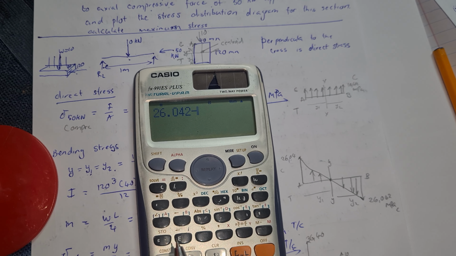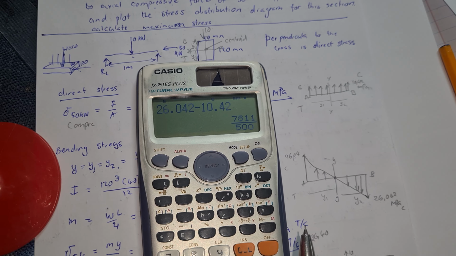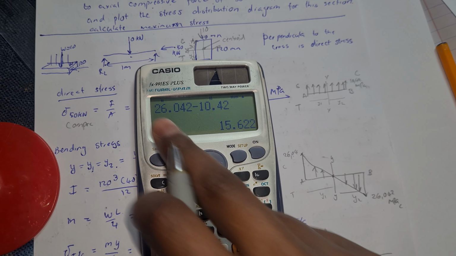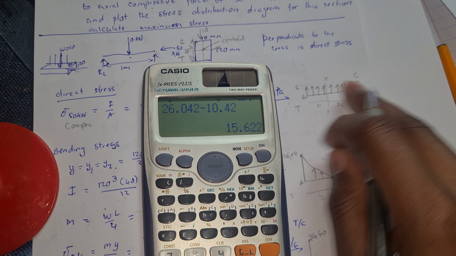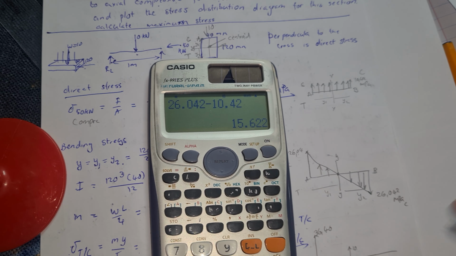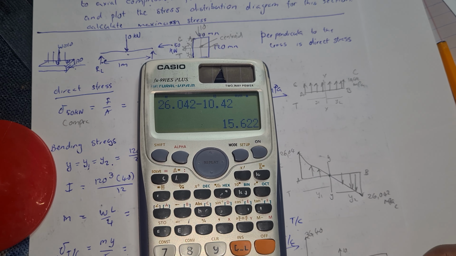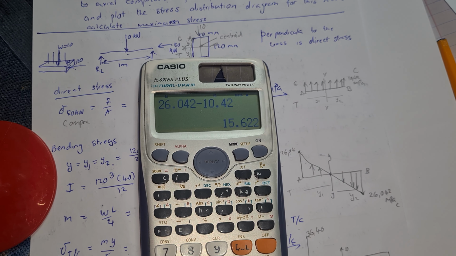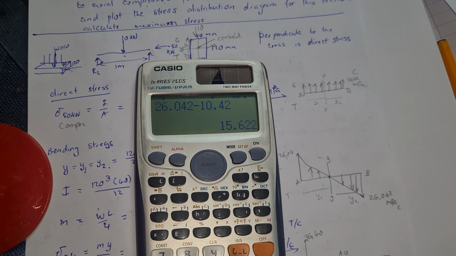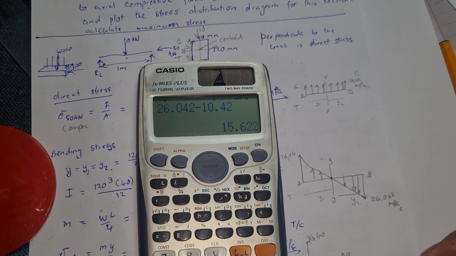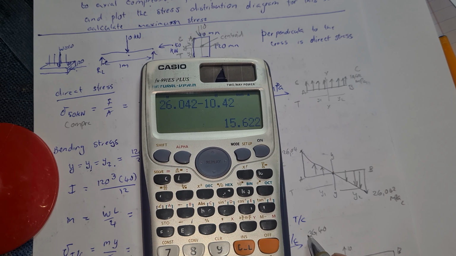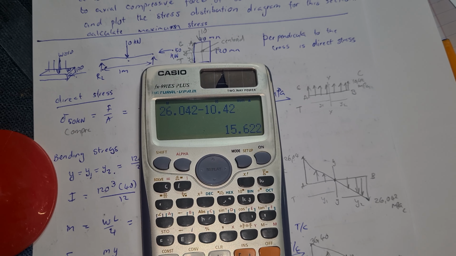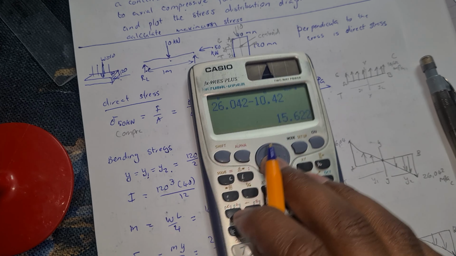26.042 minus 10.42. So we have about 15. Remember, it's positive. I said tension is positive, compression is negative. That means the answer we find is positive, so we have 15.662 MPa tension here, right? And then this is your B, and then we just simply join.